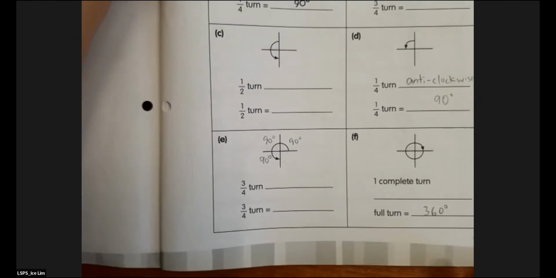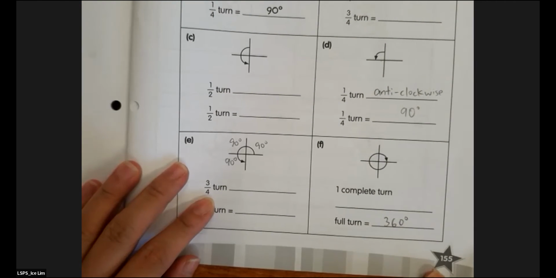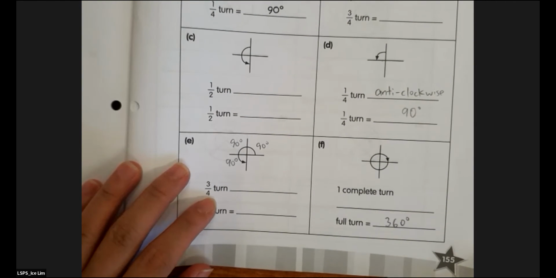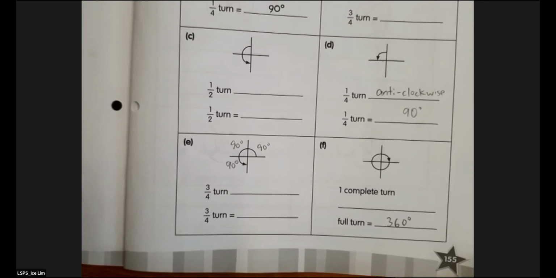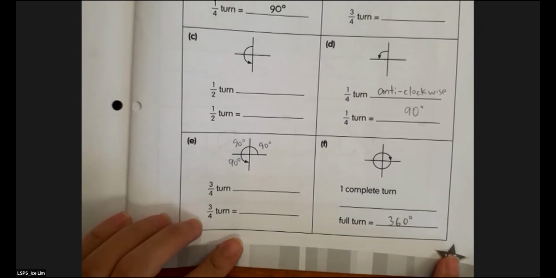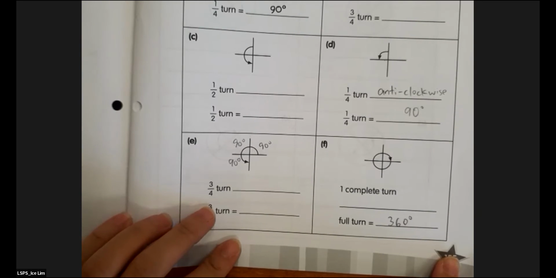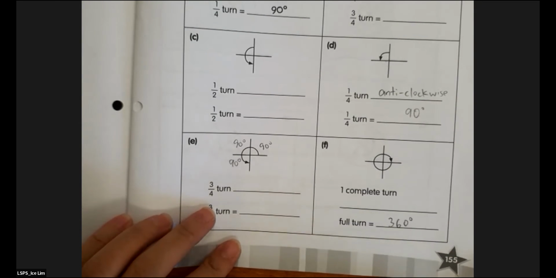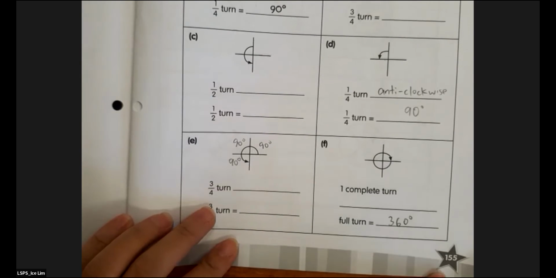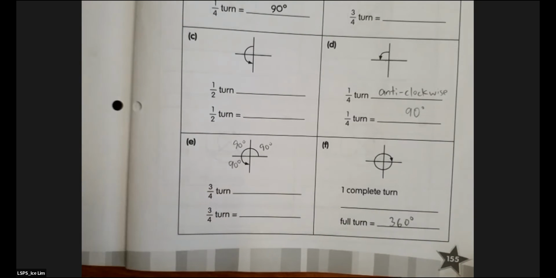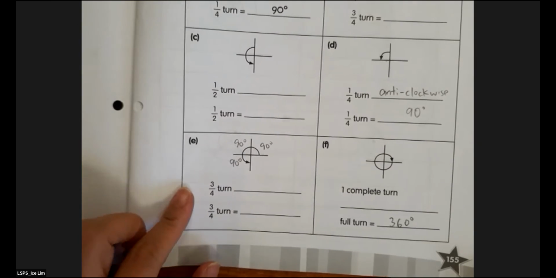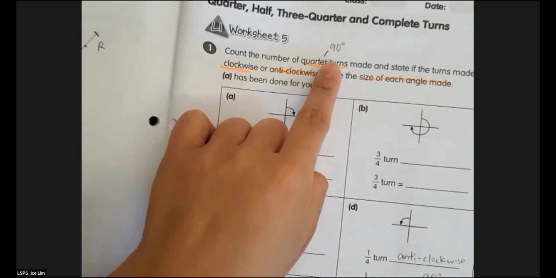Okay, and on E, 90, 3/4. Every quarter turn is 90 degrees.